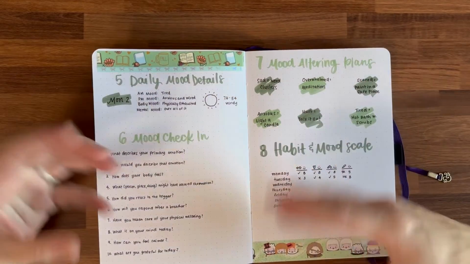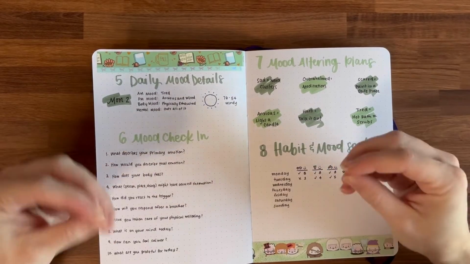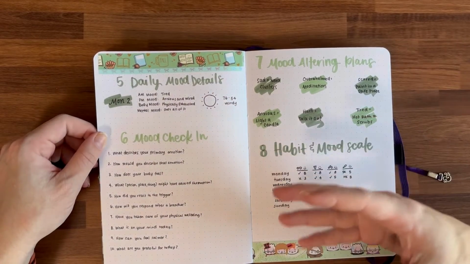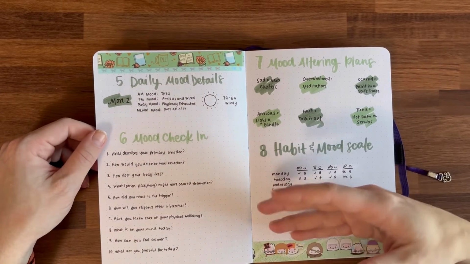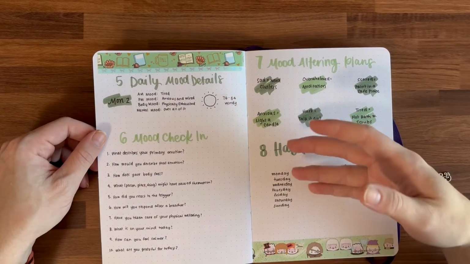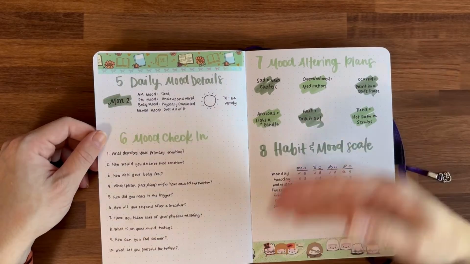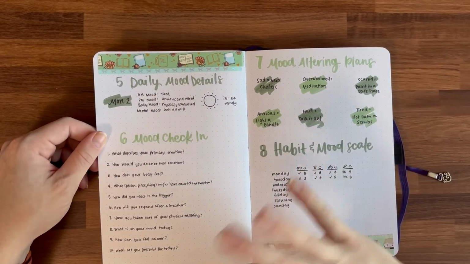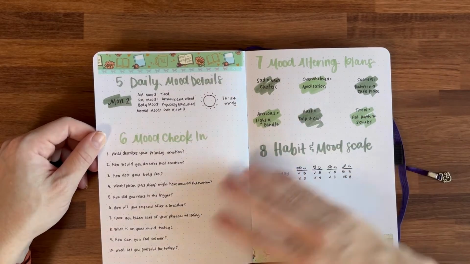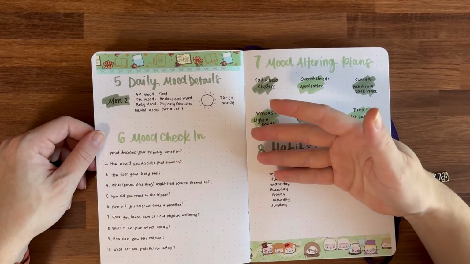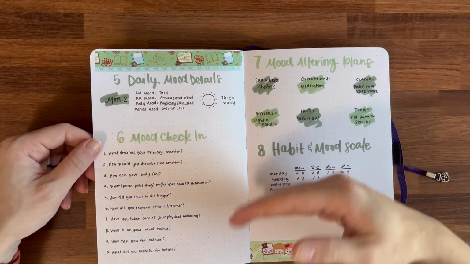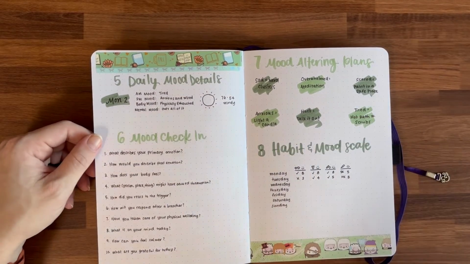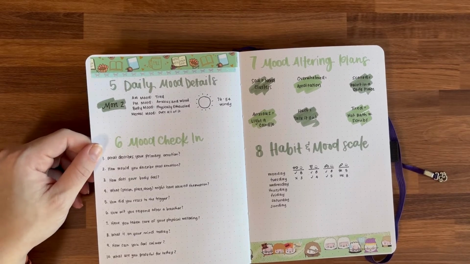So it's an overall check-in, like, hey, what's going on with you? Why are you feeling the way that you're feeling? Is there some way you can adapt to not feeling that way? Are you taking care of yourself? Are you looking after yourself? How can you change how you are feeling right now? This is more for if you're in a bad mood, taking the steps to check in with yourself and figure out how to get out of that bad mood.